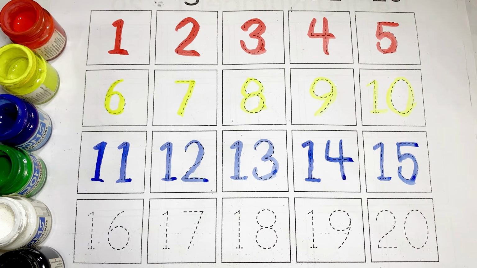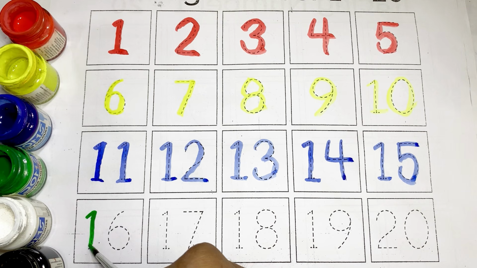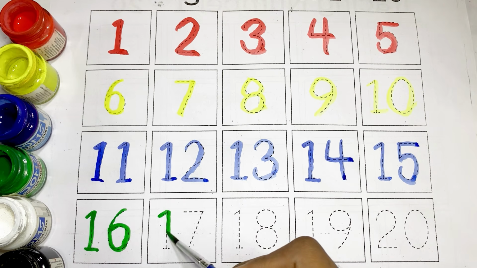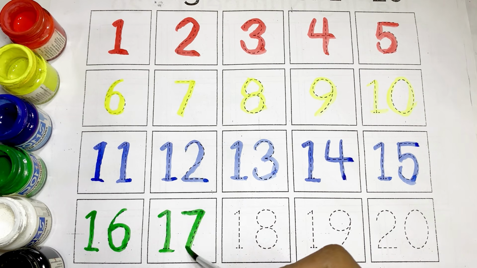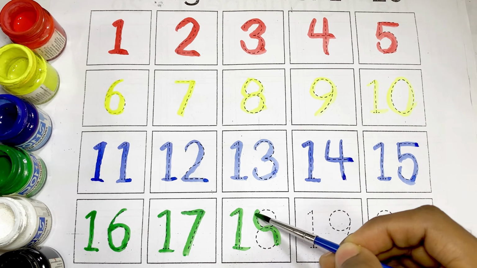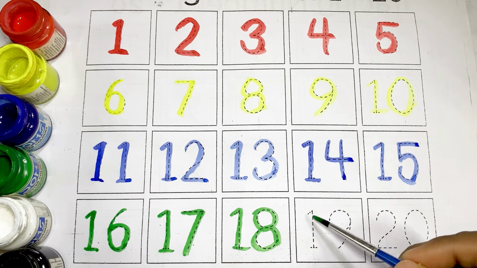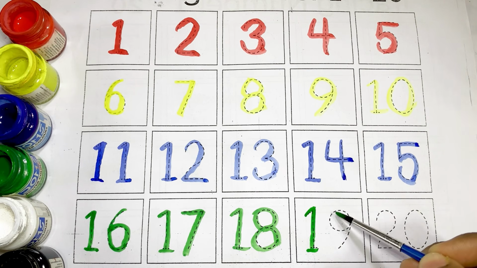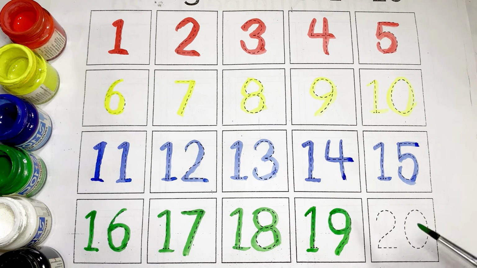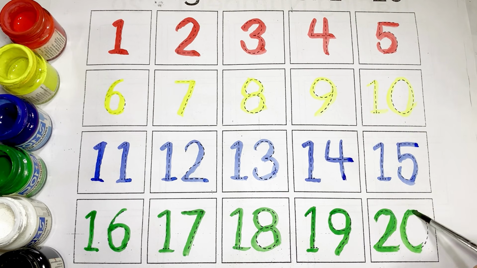Kids, now I draw 16 and use green color. Seventeen, 18, 19, and 20.